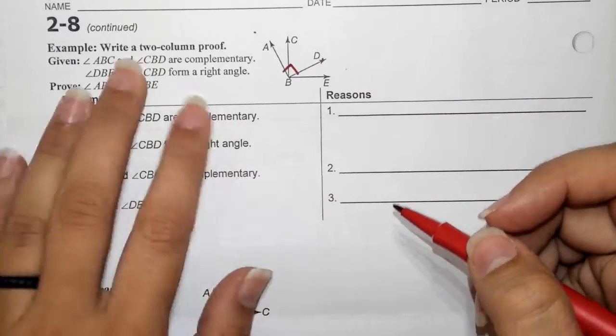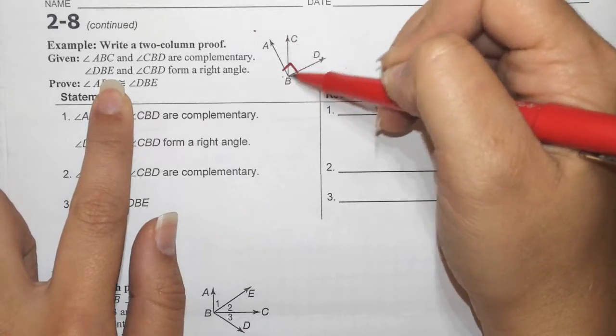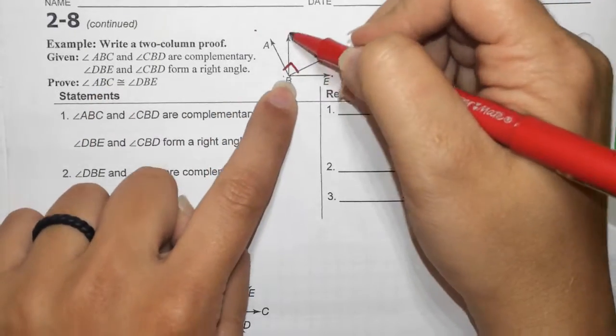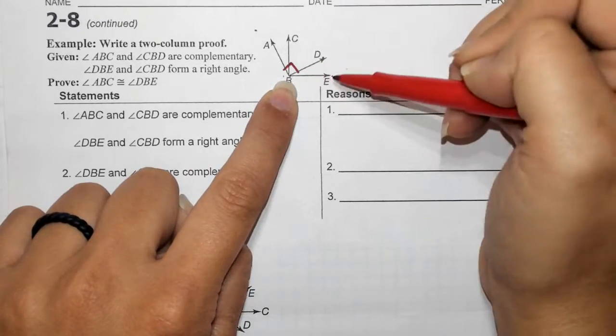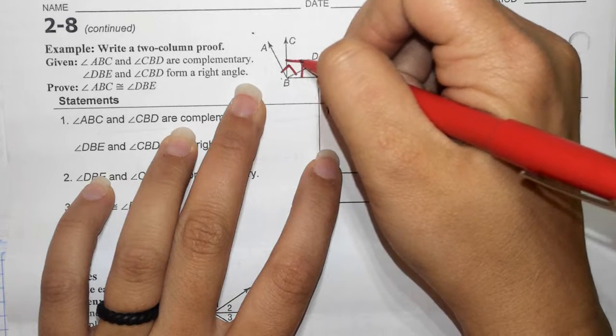Okay. Then it says that DBE and CBD form a right angle. So what's the measure of CBE? 90. So let's draw a bigger box around that.